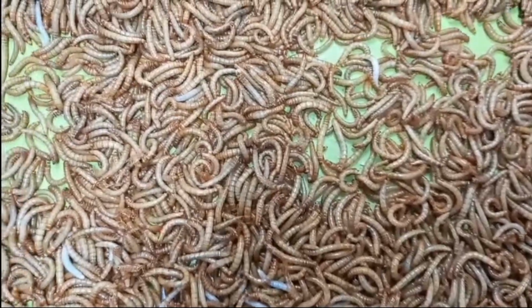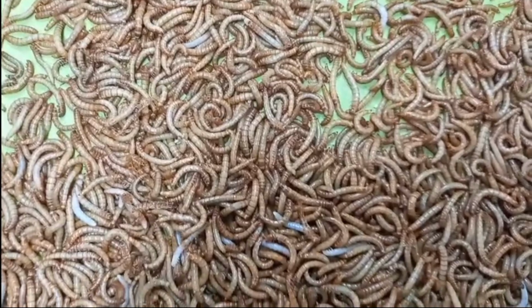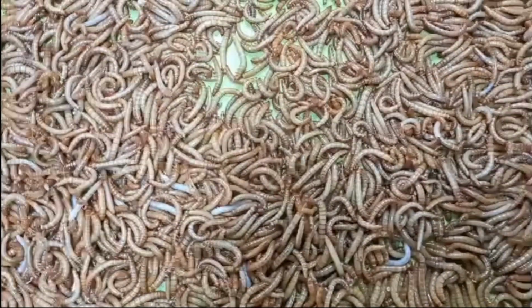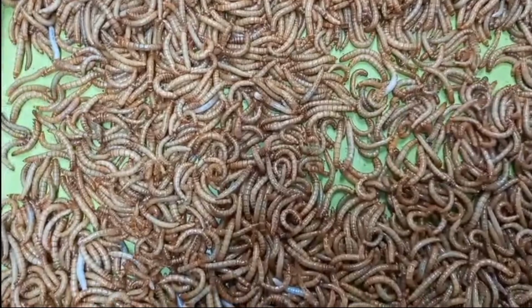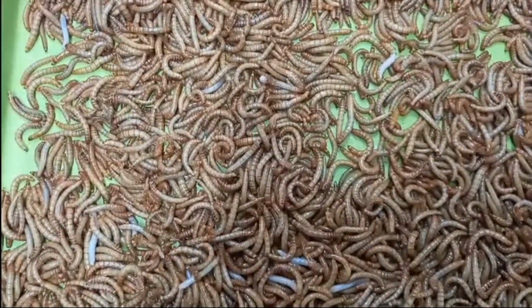8. Reproduction. After completing their larval stage, mealworms pupate and eventually emerge as adult darkling beetles. Adult Tenebrio molitor beetles reproduce, and the cycle continues with the laying of eggs, hatching, and the development of new mealworm larvae. 9. Commercial use.